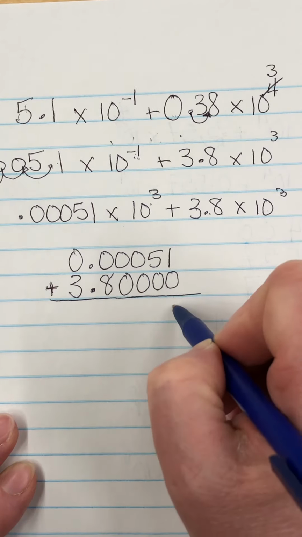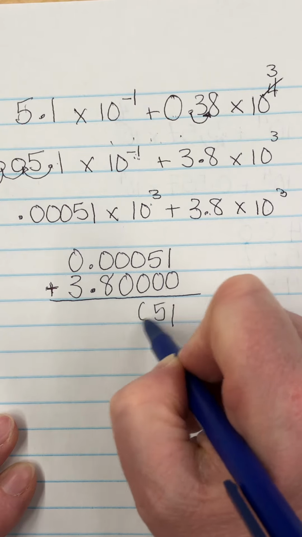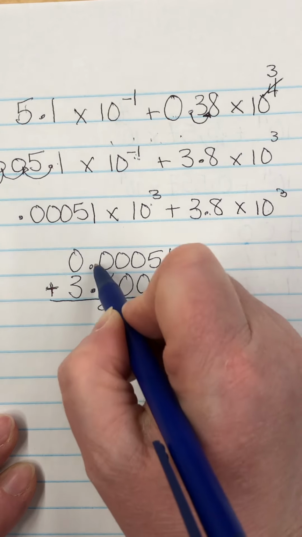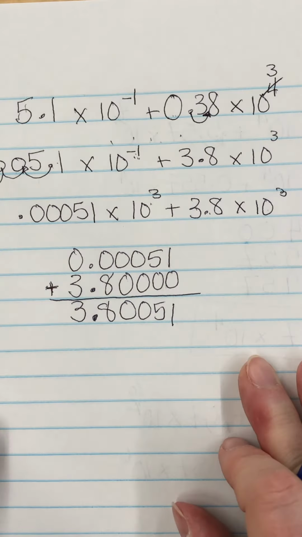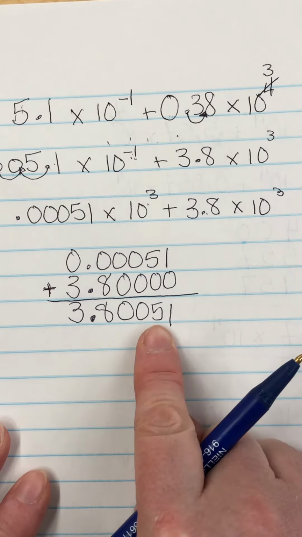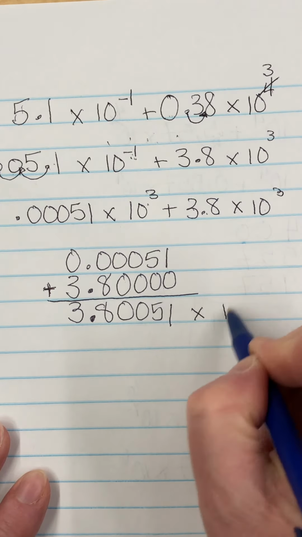Remember, I'm adding. So I have a 1, I have a 5, I have a 0, I have a 0, I have an 8, this straight down, and a 3. Okay, this is now my new number. And remember, it's times 10 to the third power.